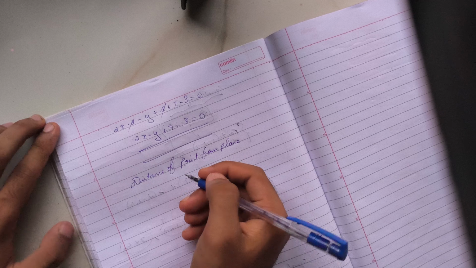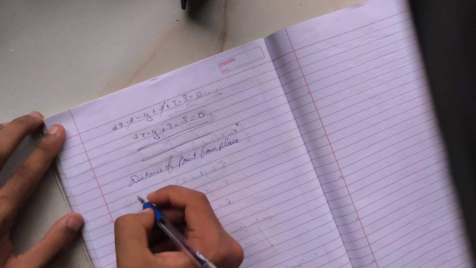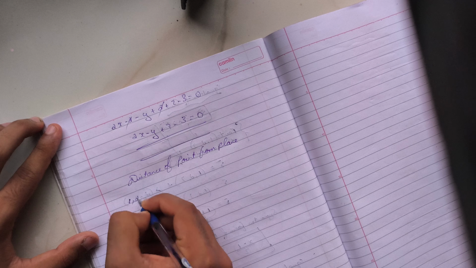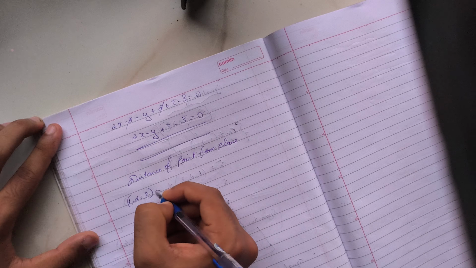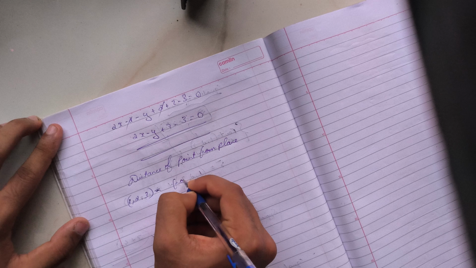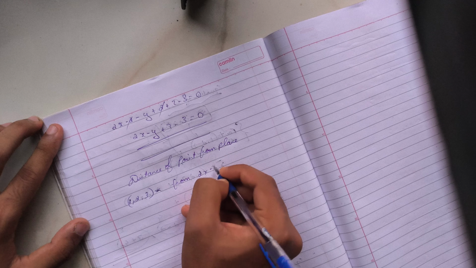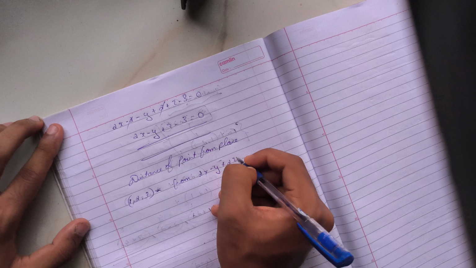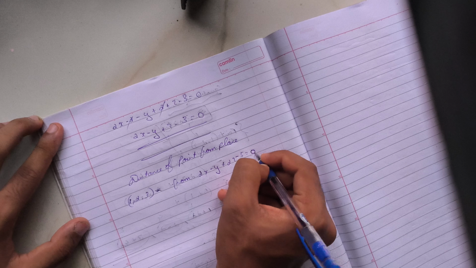The given question: find the distance of the point 1 comma 2 comma 3 from the plane 2x minus y plus 2z minus 5 equal to 0.